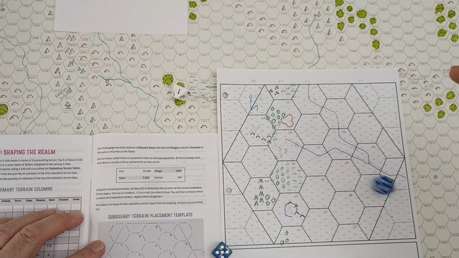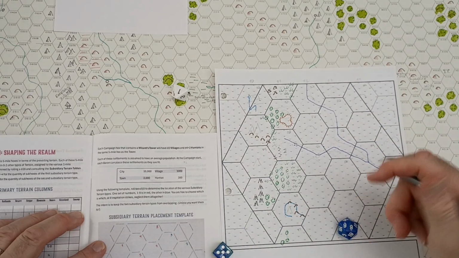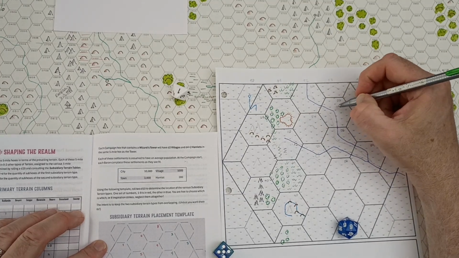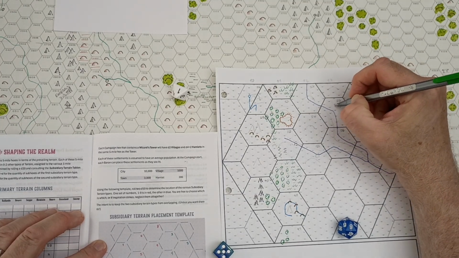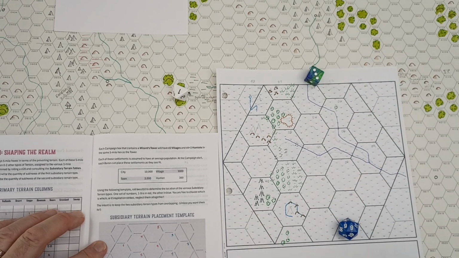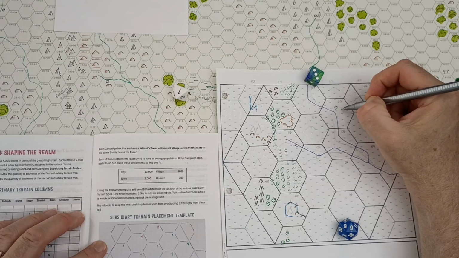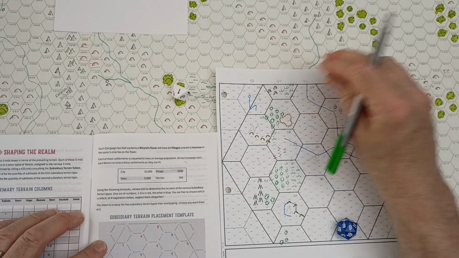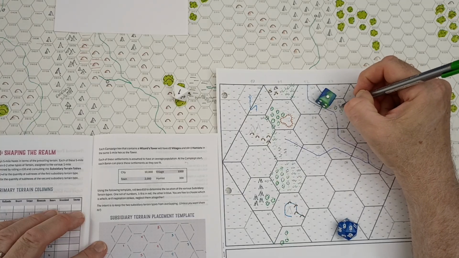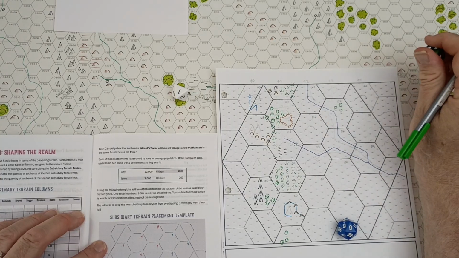So let's roll for that. 9. 9 is going to be this hex here. And then the other 2 will be 3. 1, 2, 3. So put another forest here. And then we'll go from there, 1. So we're going to go up to 1. So the other forest is here. All right.